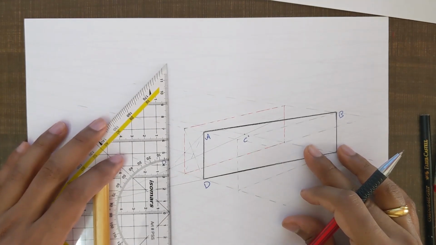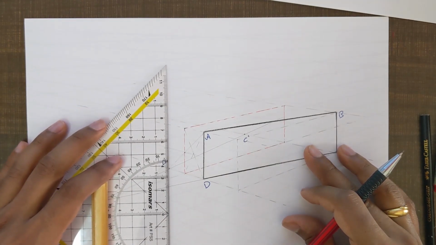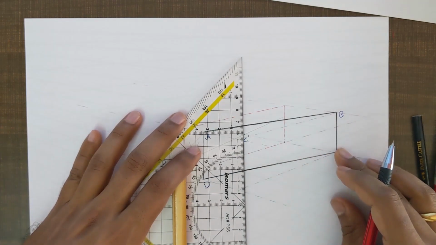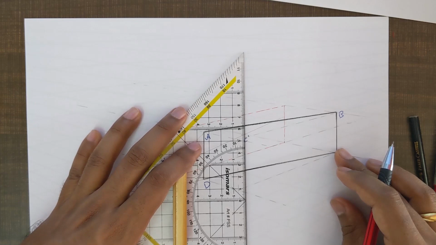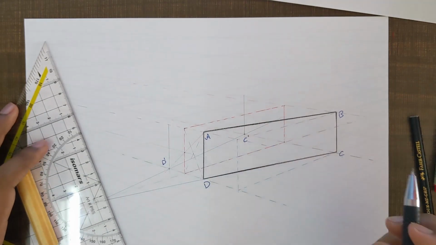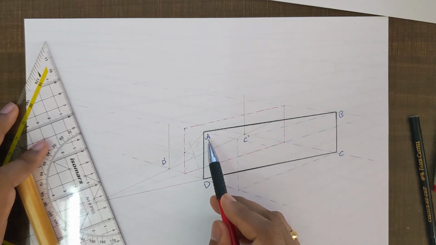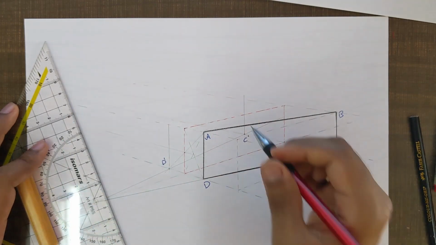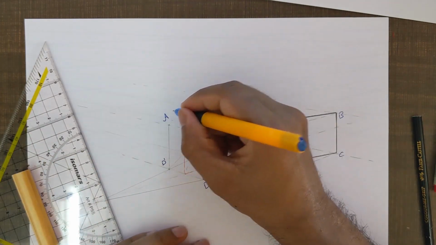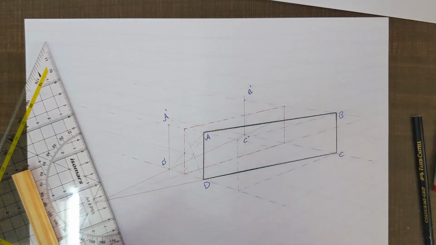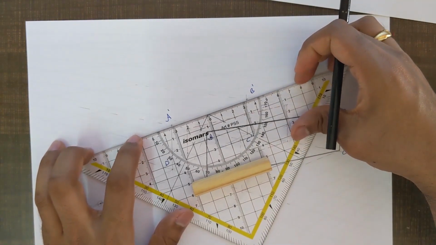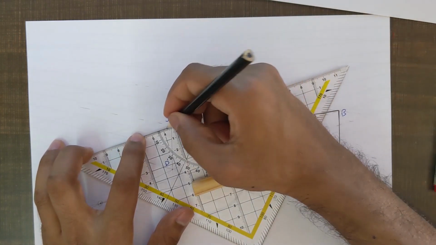So if I just drop in a vertical from the point D dash and from the point C dash, these will intersect with the lines going from A and B to the left vanishing points. These are nothing but our A dash and B dash. So we just need to connect these to find our mirror plane.